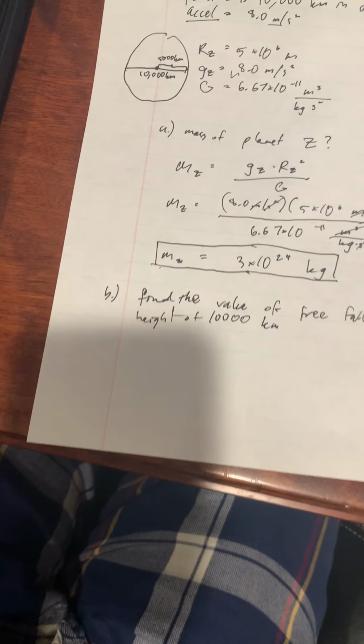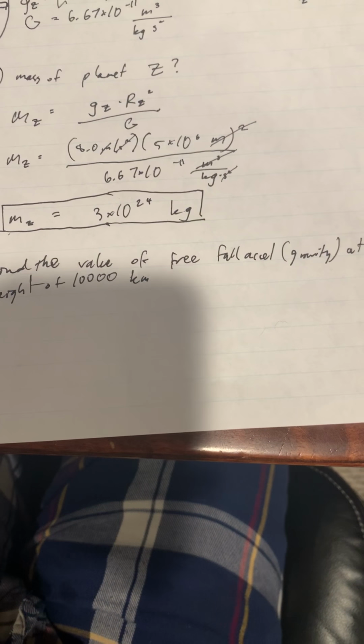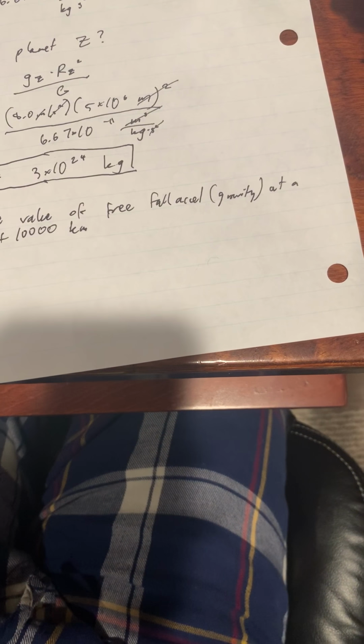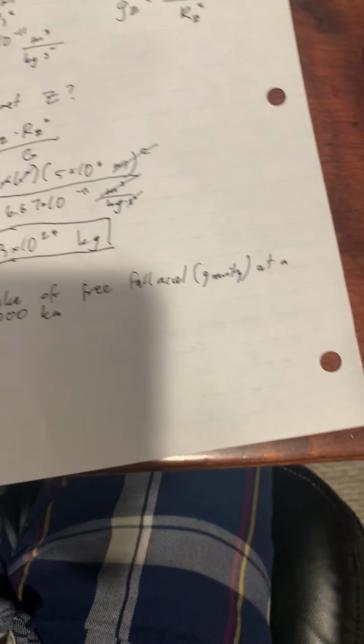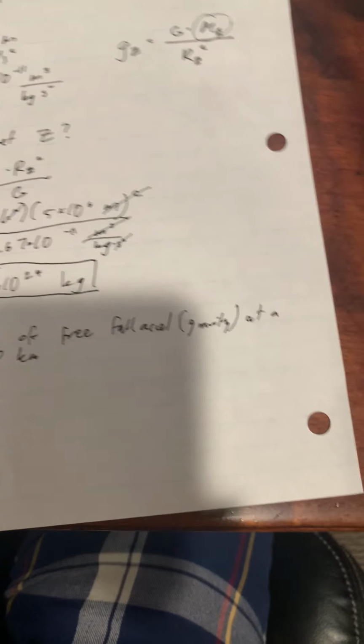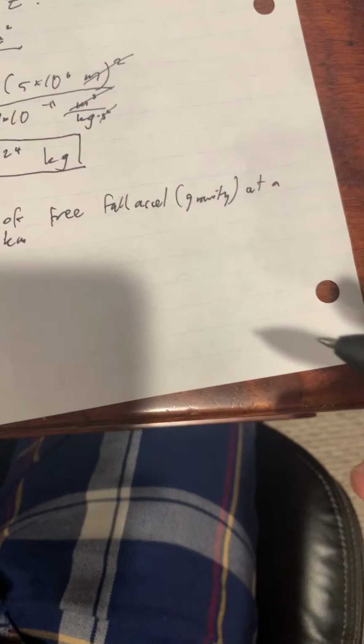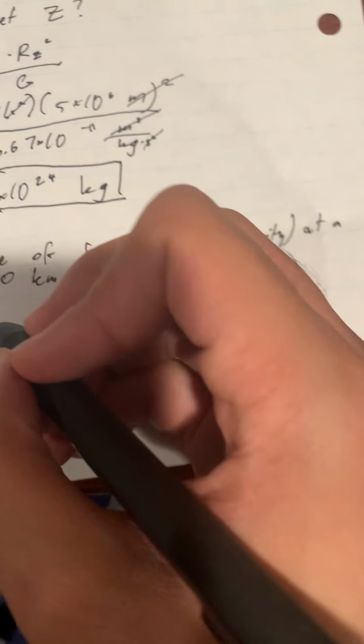And so what we know from the formula given above is that the radius here can actually be changed based on the height, right? And so what we would need to do is change this to accommodate for this 10,000 kilometers that we have right here, right? And so we can see that 10,000 kilometers is actually twice as much as the radius up here, right?